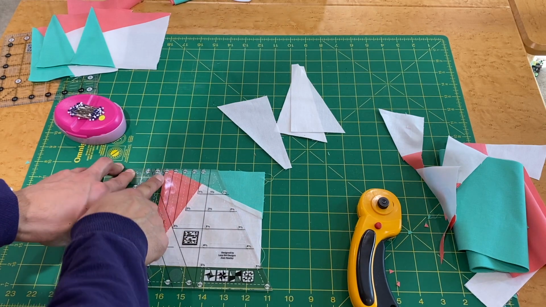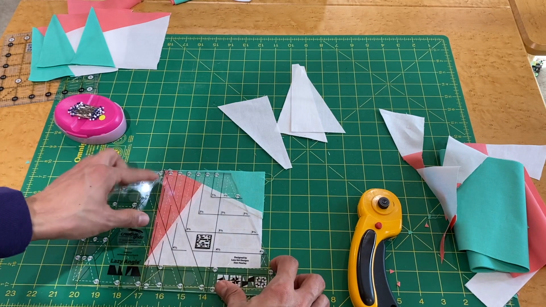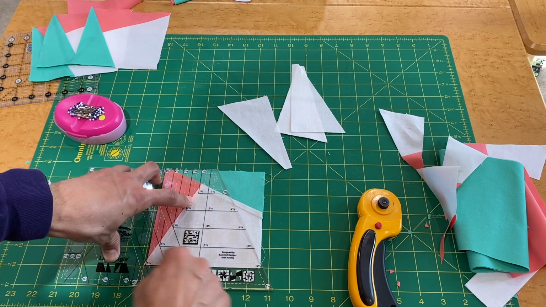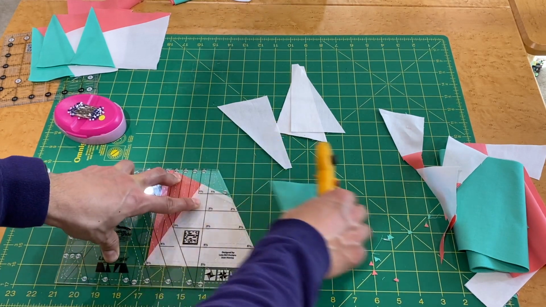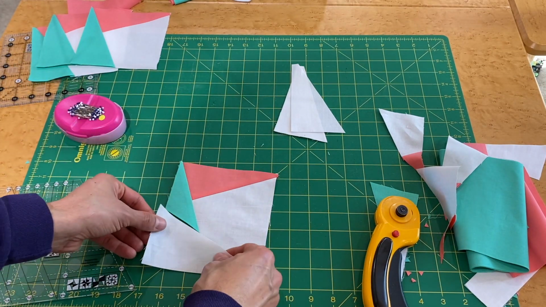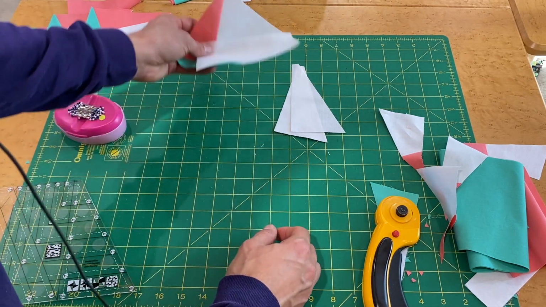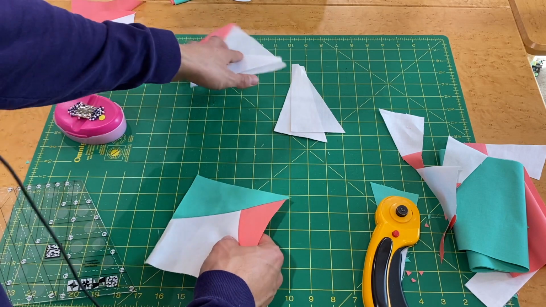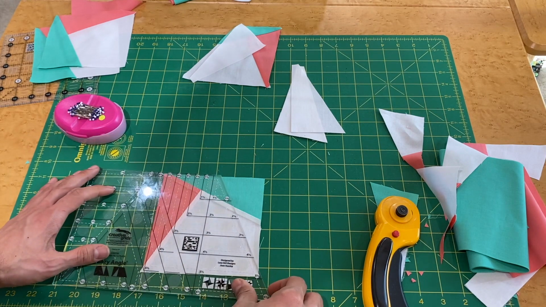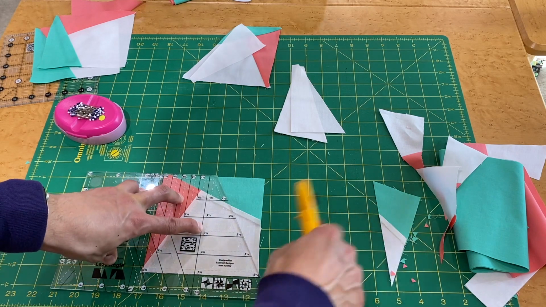So I'm lining up the left edge. Remember, I've got the wrong side of the fabric. You can see my seams here. I'm lining up the left side with the 5.5 and the bottom with the 5.5, and then I'm going to cut this off. I can come and check, and this is what it's going to look like. Perfect. So I can set this aside and go and do the same thing. So flip, and then we come here, line up 5.5, 5.5, and we're going to trim.